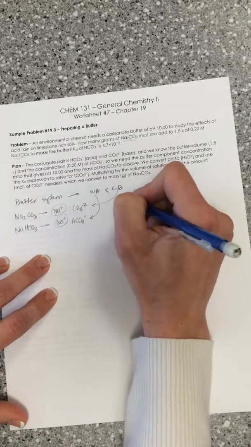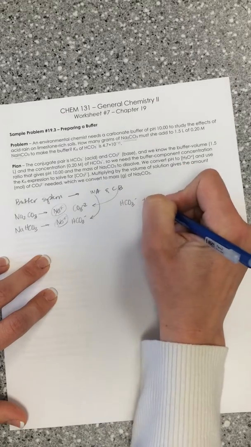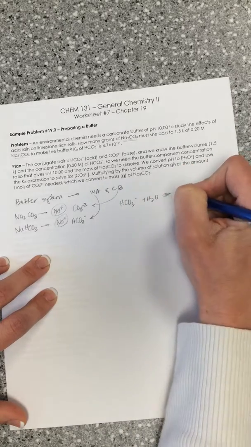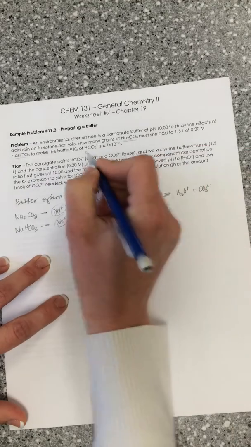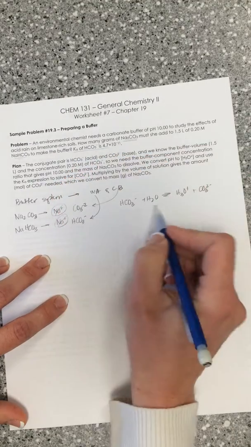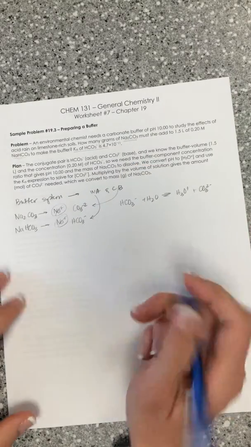So if we were to write an equation, bicarbonate in water gives us H3O plus and CO3 2 minus, and then again they gave us the Ka for this as 4.7 times 10 to the minus 11th. So they actually already gave us what our buffer system is. But I want to show you that they actually did choose the correct buffer system.